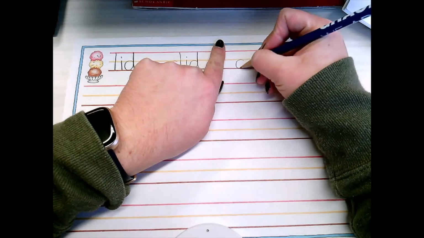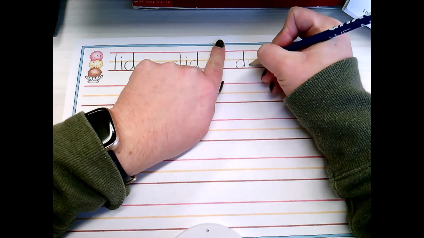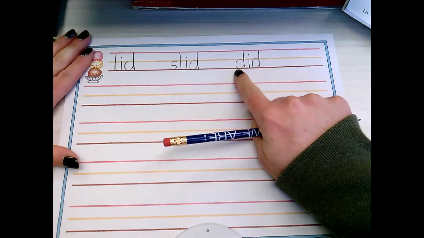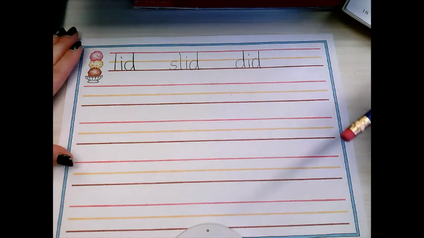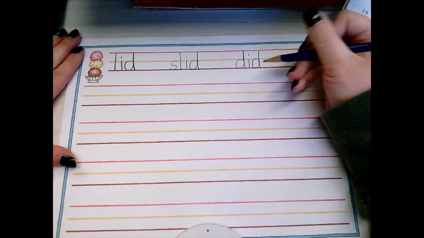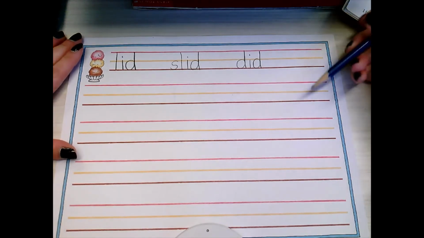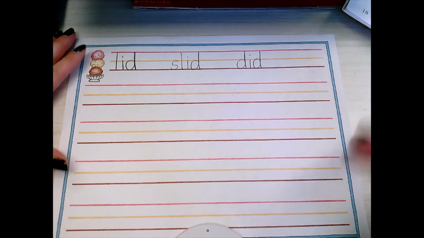Let's try writing the word did. D-I-D. Did you write D-I-D? Fantastic. And remember, if you made a mistake or you wrote the wrong letter, just erase and fix. We have one more word.